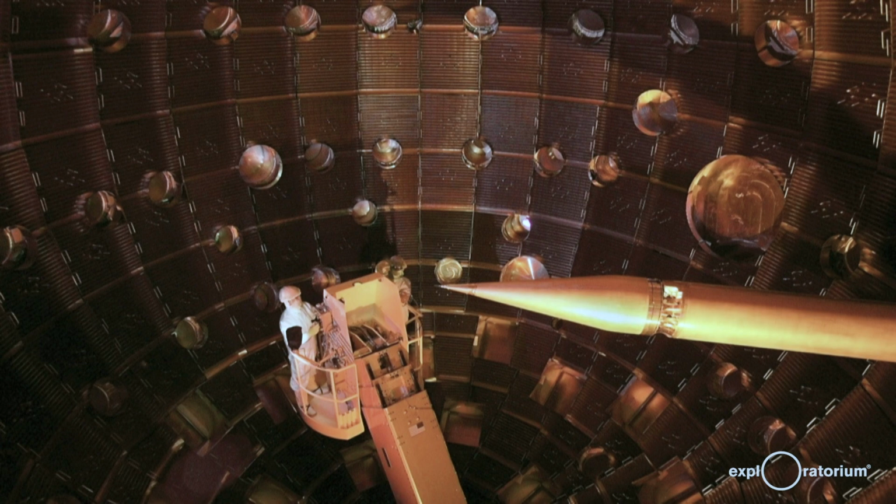The technicians are working here to set things up, but they'll have to be out of there by the time the lasers go off because, well, there's a vacuum inside that sphere too, so they wouldn't have a chance inside there besides the 192 lasers coming in.